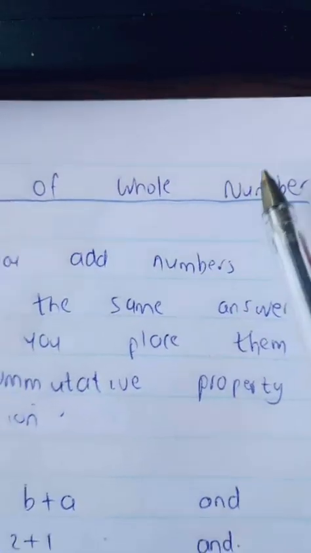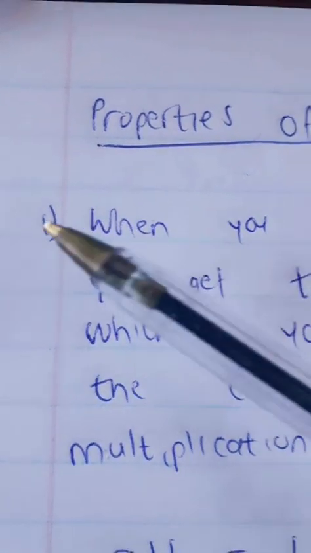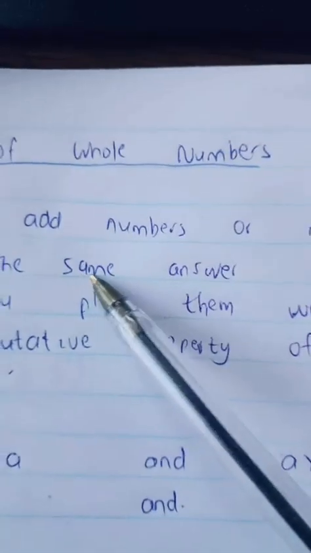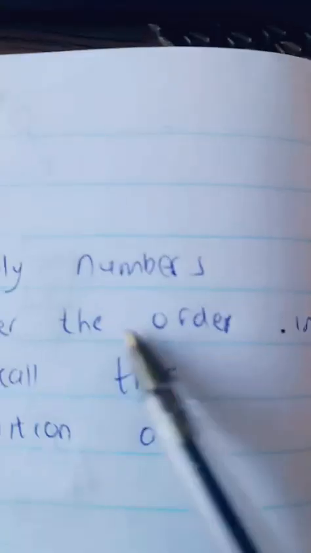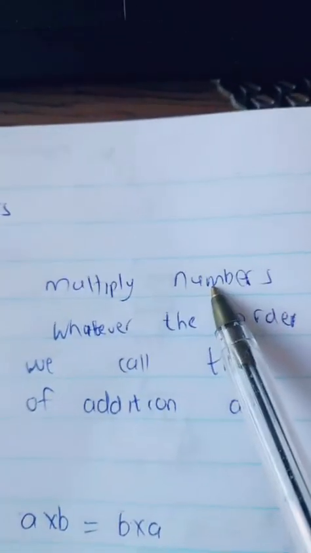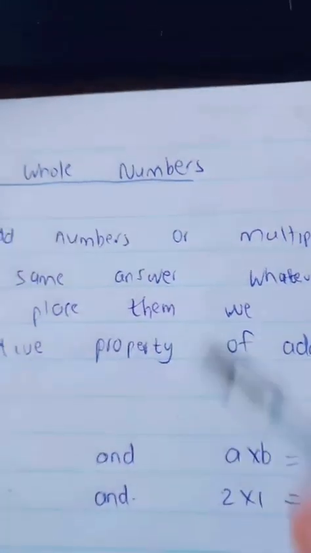So properties of whole numbers, let's look at them. We have a few properties of whole numbers that we need to know. So the first thing that we need to know when it comes to properties of whole numbers: when you add numbers or multiply numbers, you get the same answer, whatever the order in which you place them. Full stop.